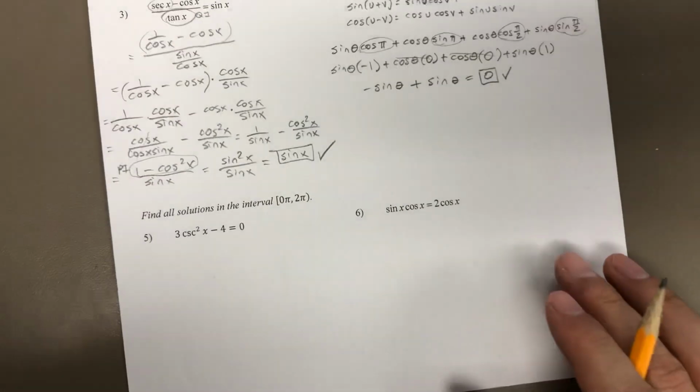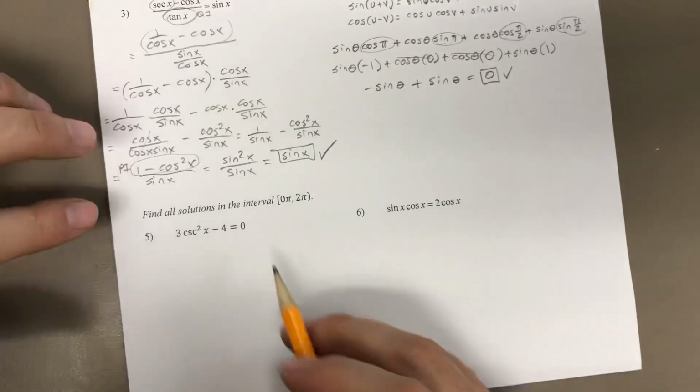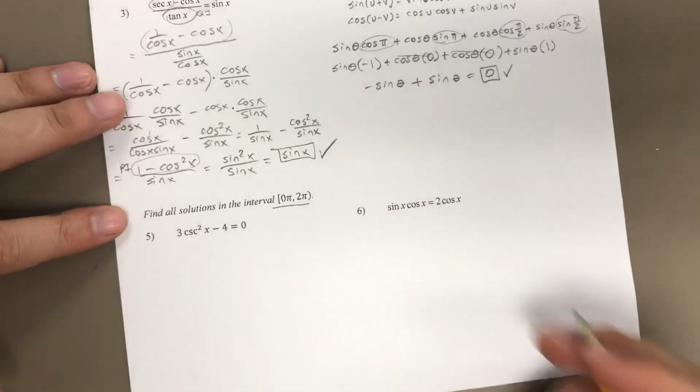All right, so number 5 and number 6, these are just solving expressions, finding the solutions and leaving them as radians.